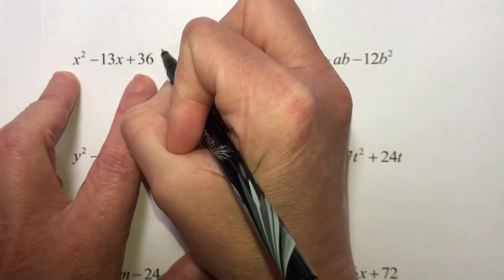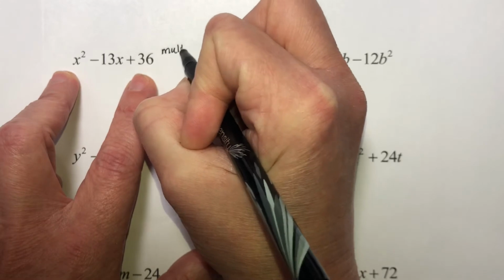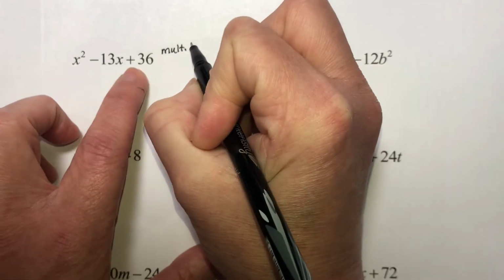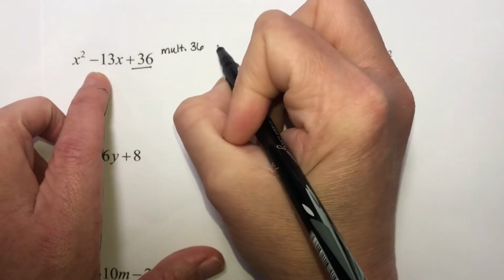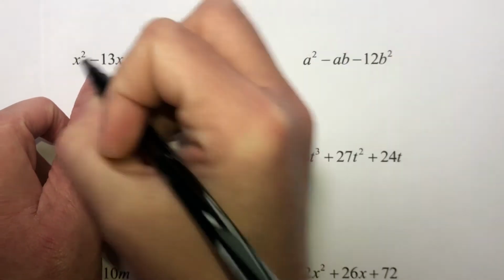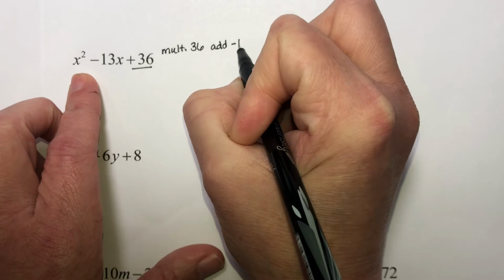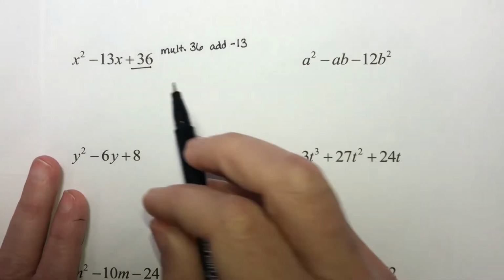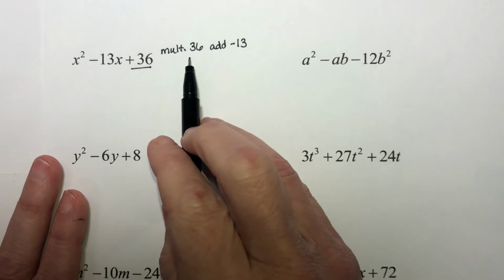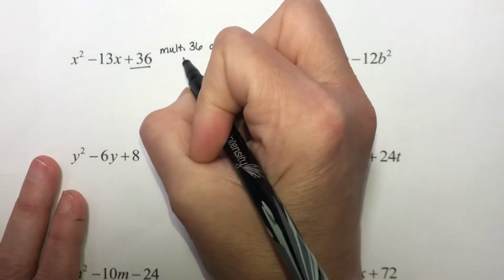And that means we're looking for 2 numbers that multiply to a positive 36. It always comes from this value. And I need it to add to a negative 13. Now don't pay too much attention to the signs. I want to list everything that multiplies to 36.